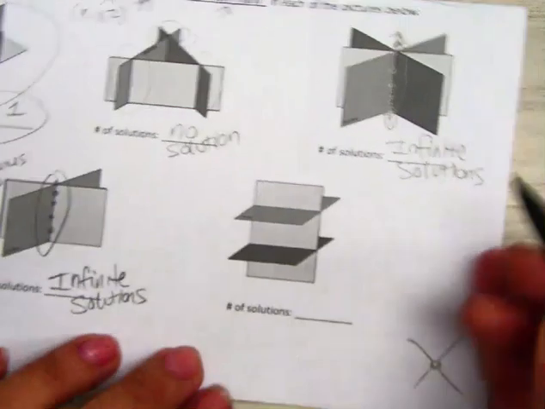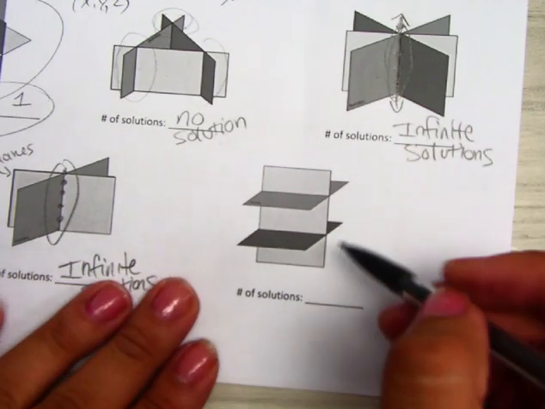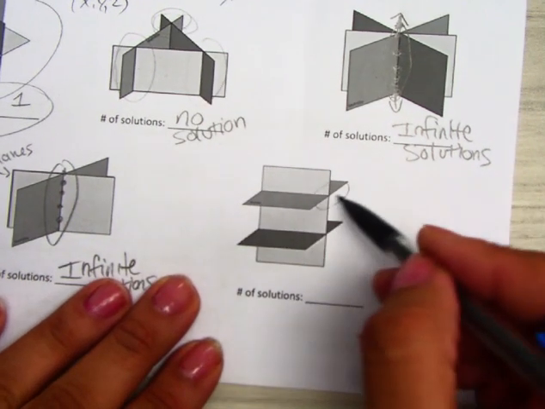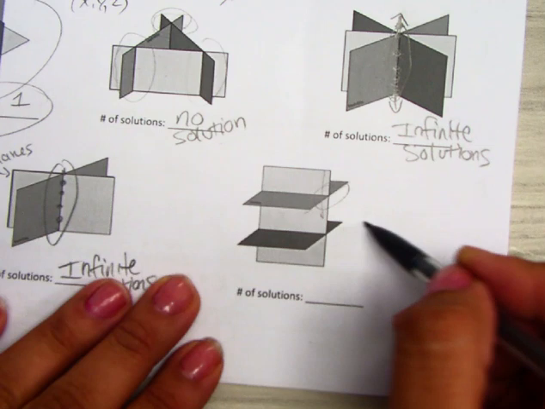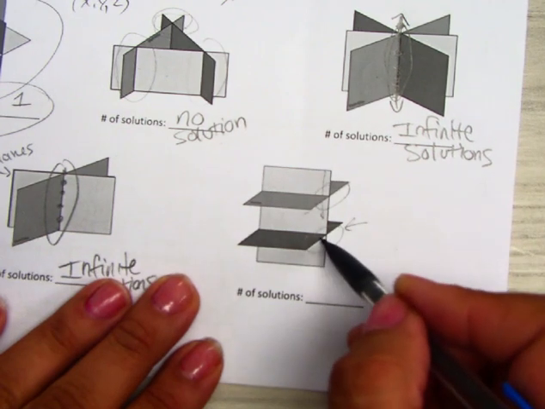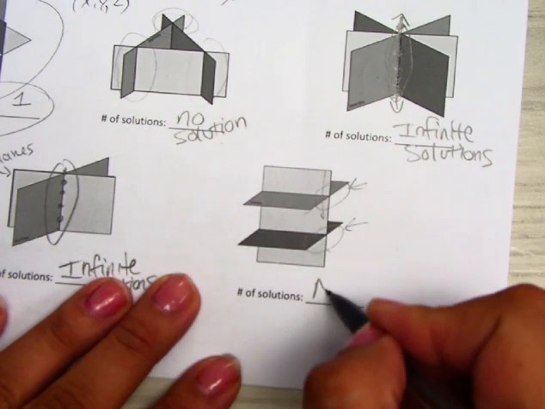Okay, and then the last one, number of solutions. We have, again, here an intersection of two planes, but the third one's over here. And then here we have two planes, but the third one's over here. So this would be the no solution.